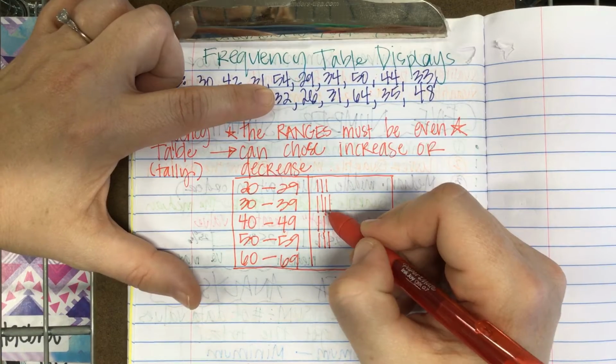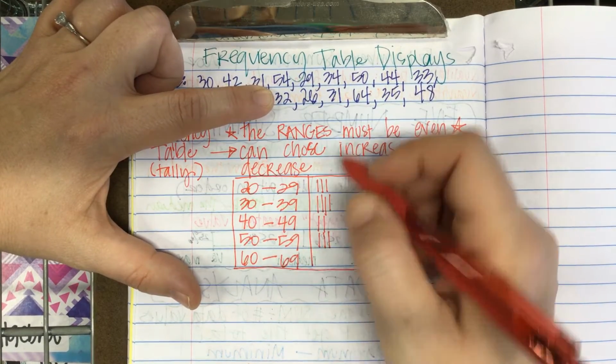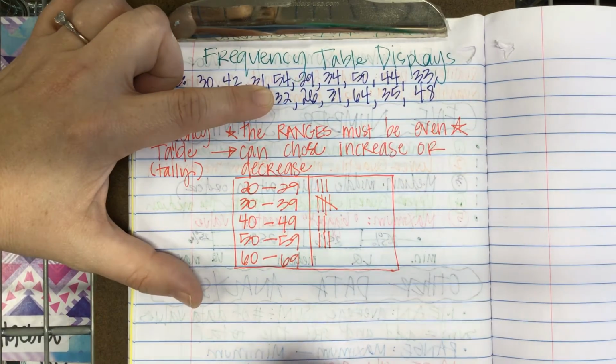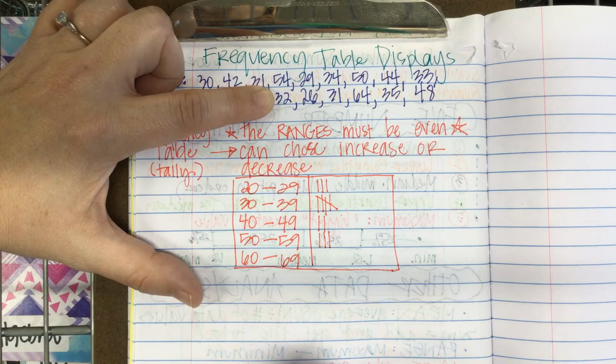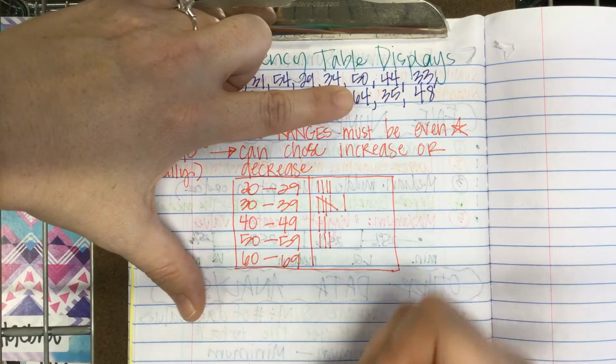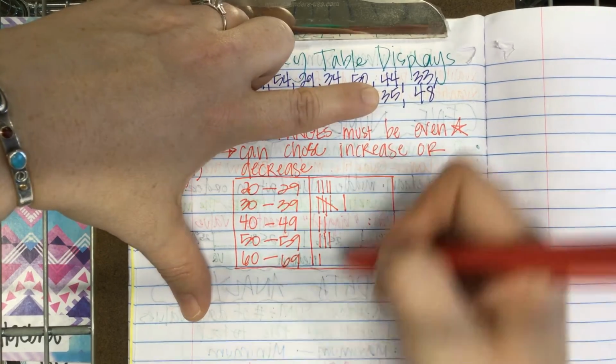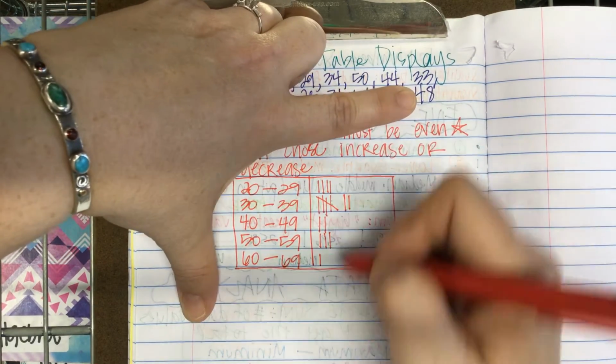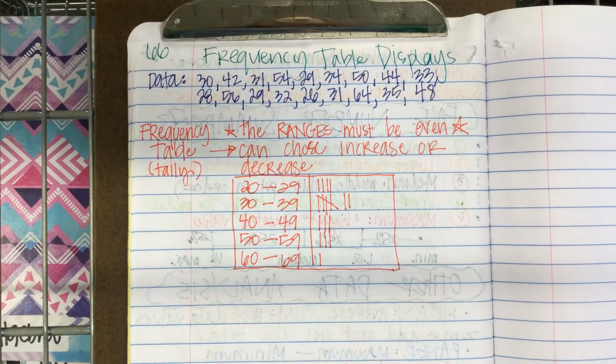Oh, 32. What do I get to do with the fifth tally? You gotta put a line across it. I only have 3 tallies, so 26, 31, 64, 35, 48. There's my frequency table.